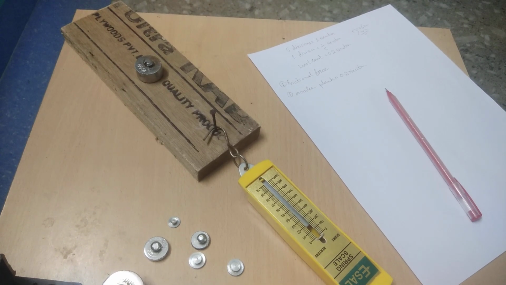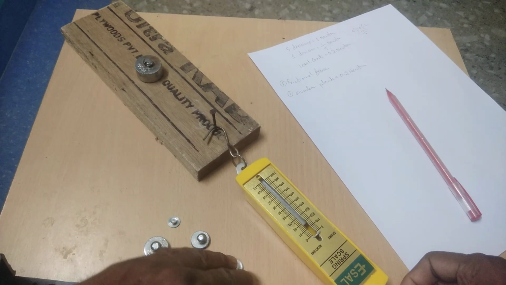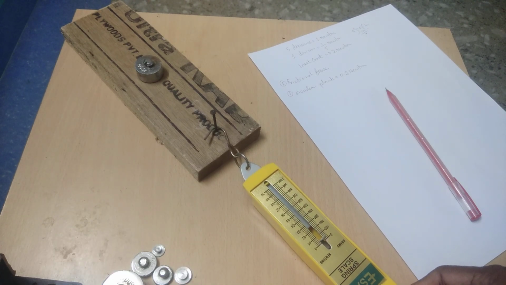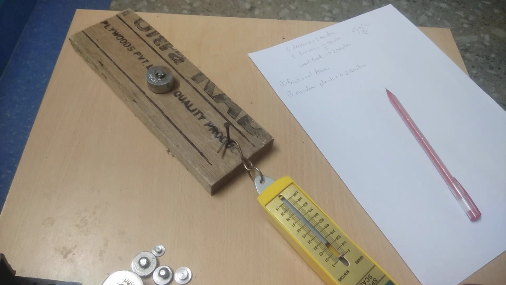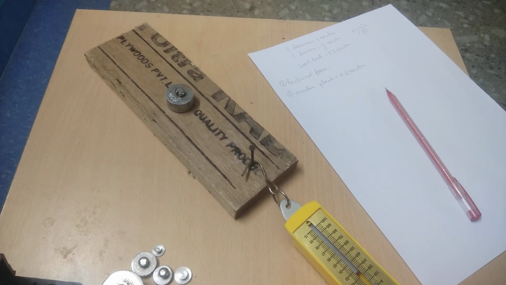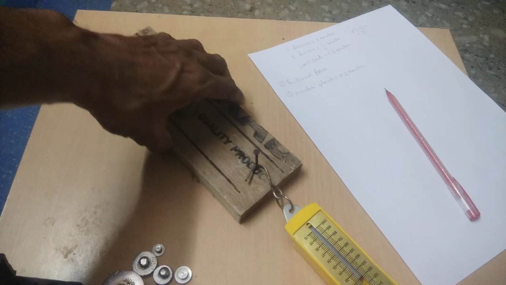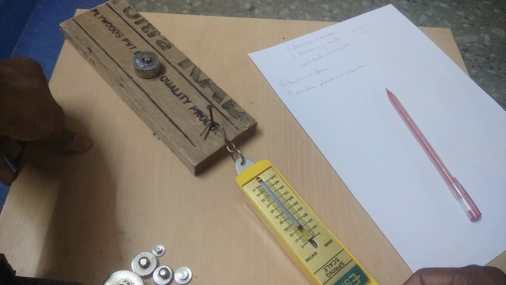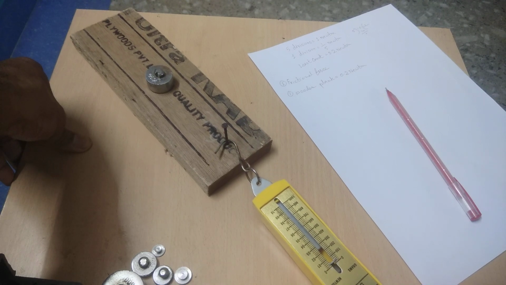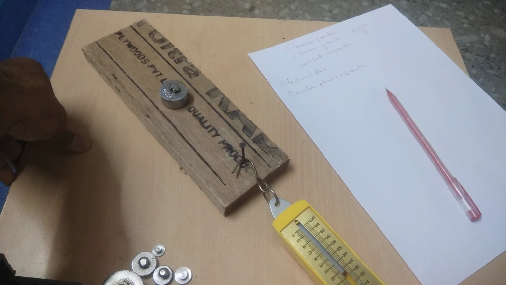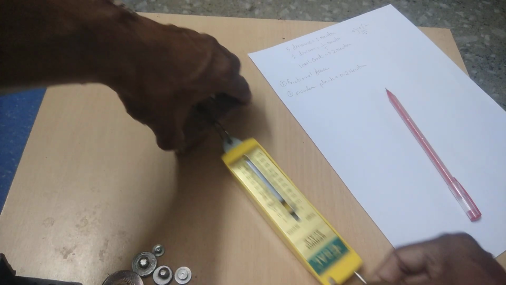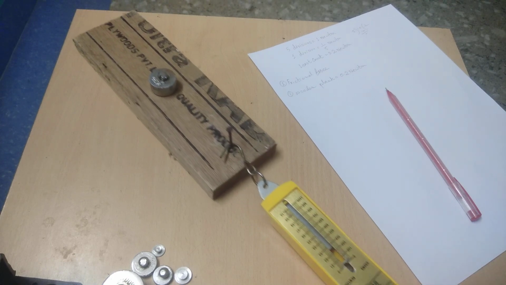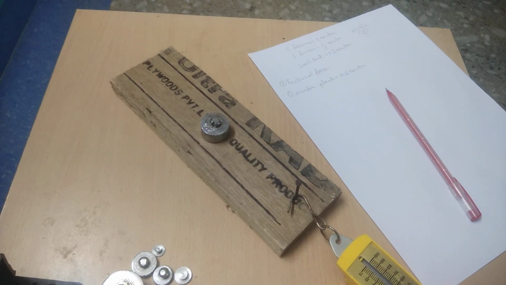Now if you move this spring balance and read it, what will you find? Here we are finding that the number of divisions is 2, right? Let's move this again.